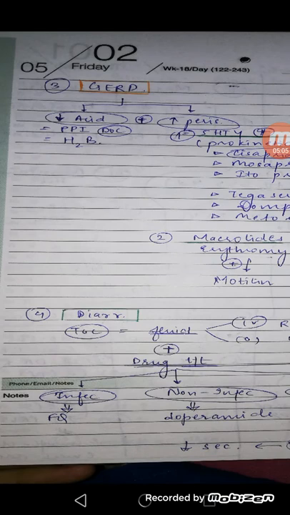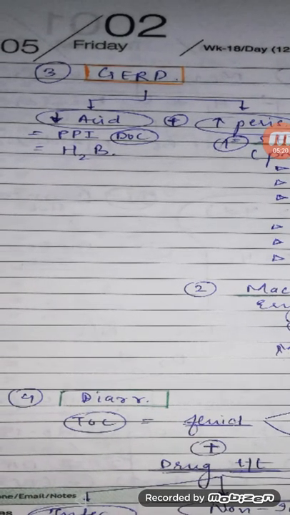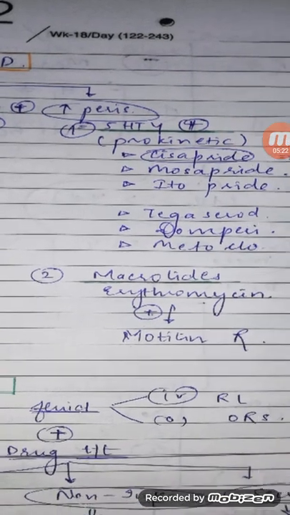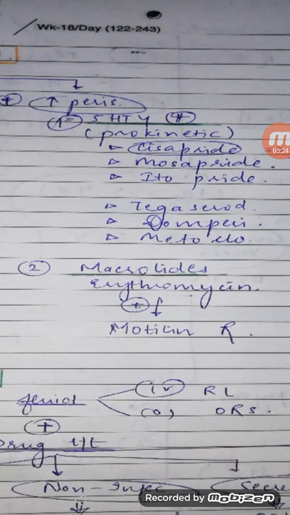Okay, so now the second condition is GERD. In GERD, we can help the patient in two ways. Number one, we can decrease the acid, and we can increase the forward propelling of acid and the food contents, everything, that is by increasing the peristalsis. So to decrease the acid, again, proton pump inhibitors are the drug of choice, followed by H2 blockers. Now to increase the peristalsis, we use 5-HT4 agonists, activators.